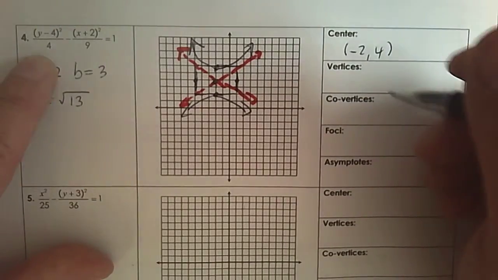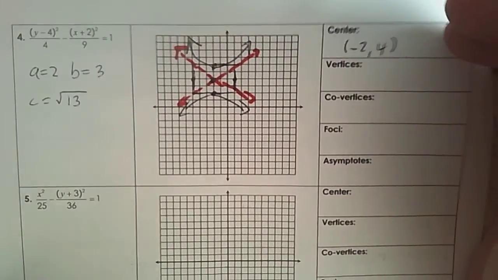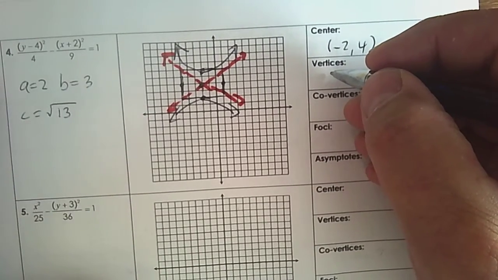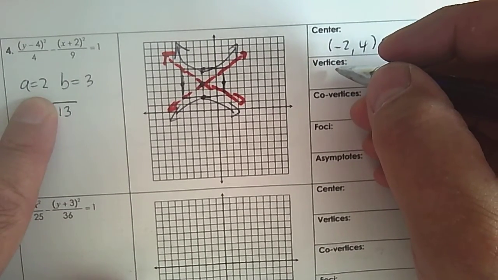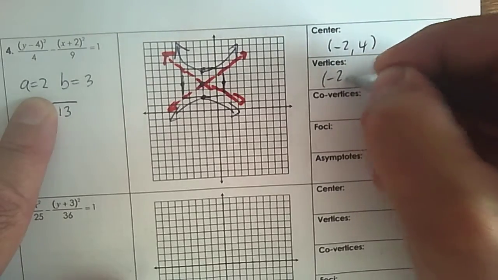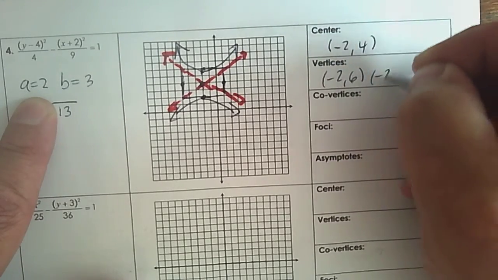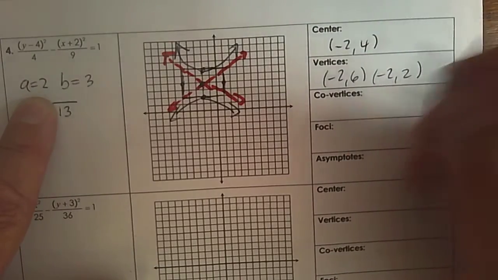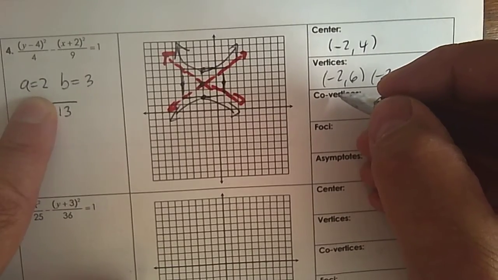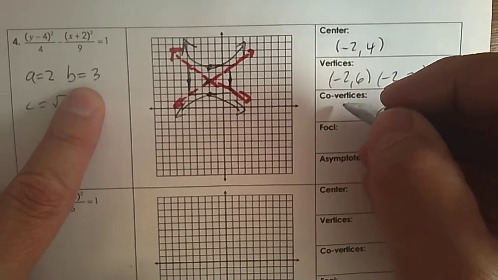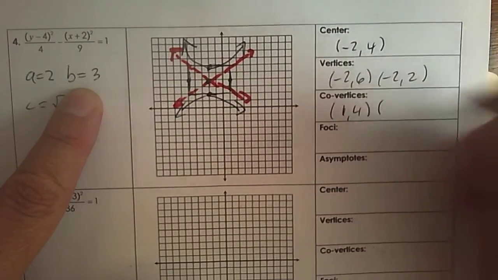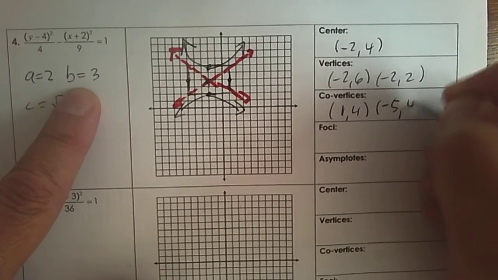Now write down what the vertices are. For the vertices, we added and subtracted 2. So it's -2, 6, and -2, 2. For the co-vertices, that went with the x's, so we add and subtract 3. Add 3, that's 1, 4. Subtract 3, that's -5, 4.